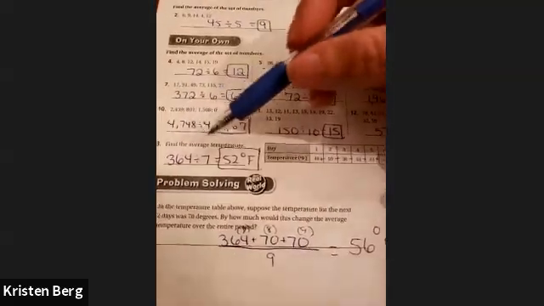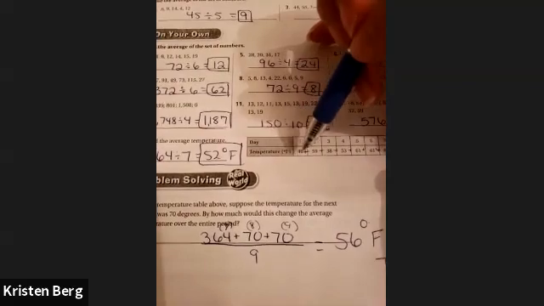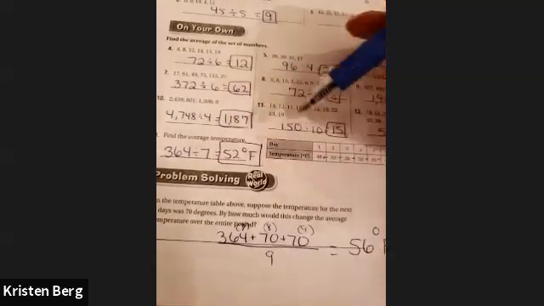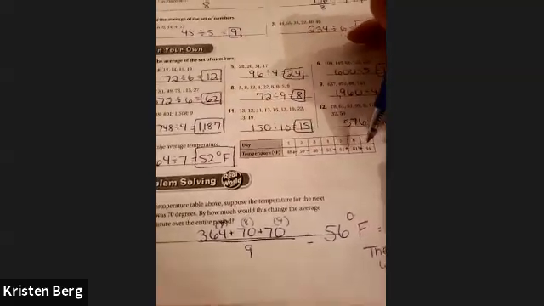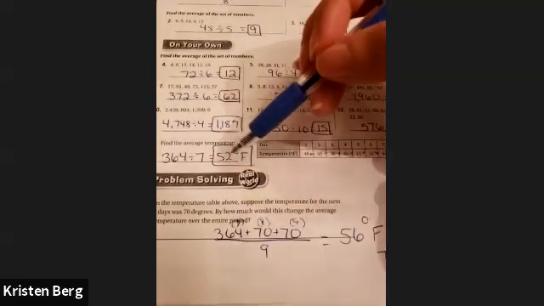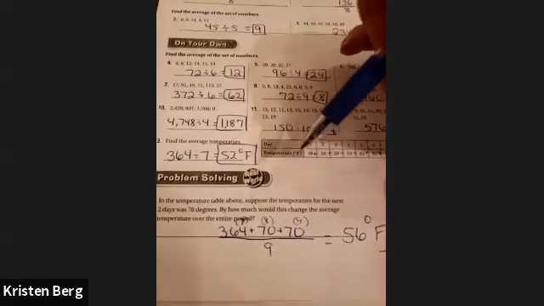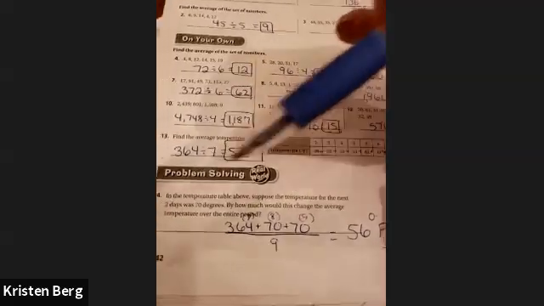Again, use your calculator on this. So this one says find the average temperature. Again, you're supposed to add up all the temperatures, which came out to be 364, and then you divide by how many numbers that was, which it already told you there were 7 numbers. So therefore, if you divide it by 7, it would be 52 degrees Fahrenheit was the average temperature.